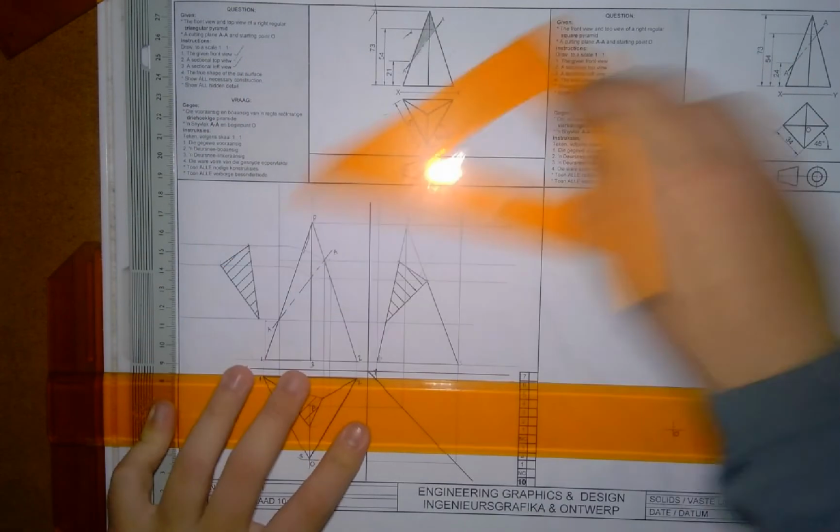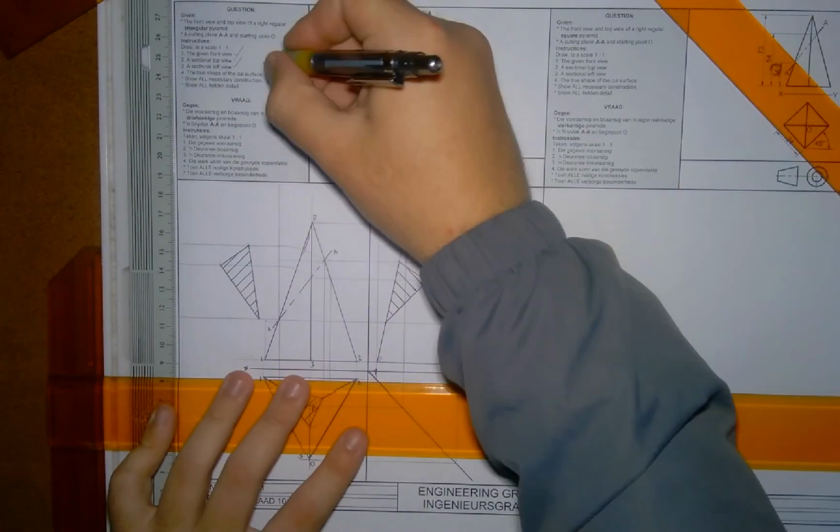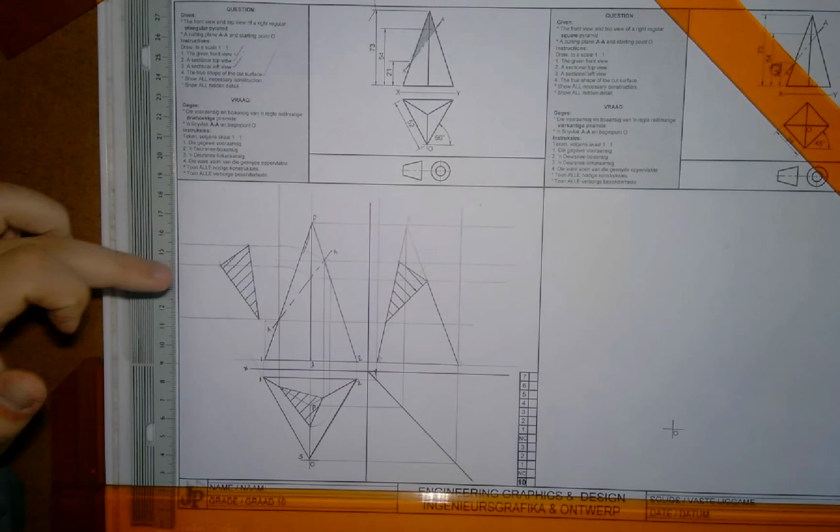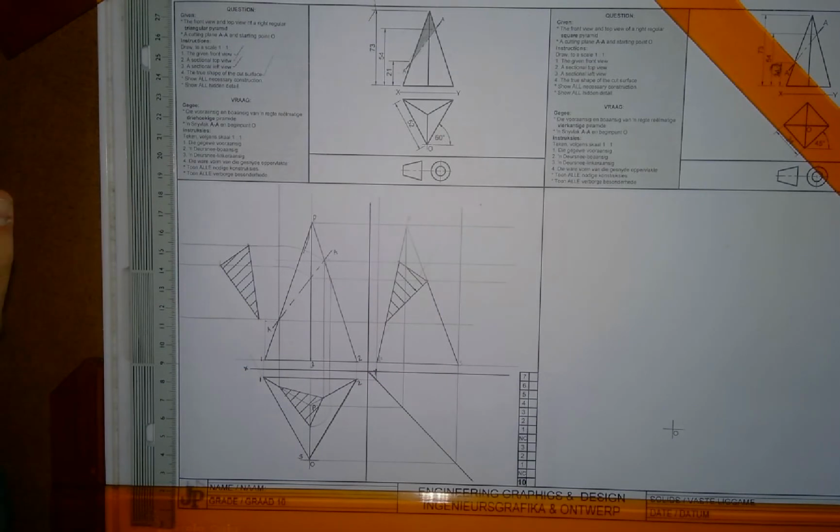There you go, you can tick that one off. Awesome. That is what our true shape is. That's the shape of the cut surface. Without the rest of the pyramid, it's the shape of the cut surface.